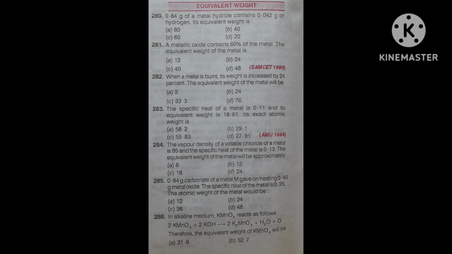One formula you should know, Dulong and Petit's law. Atomic weight into specific heat is equal to approximately 6.4. Here the specific heat is given as 0.11. By this law, you can calculate approximate atomic weight. Approximate atomic weight will be 6.4 divided by the specific heat, 0.11. After cancelling you will get 58.1. Means the approximate atomic weight you got is 58.1.